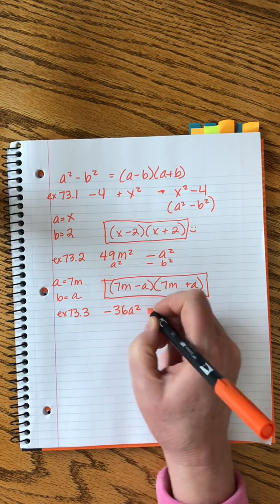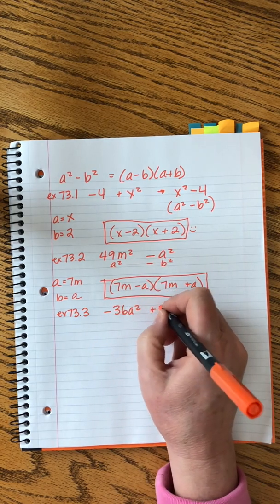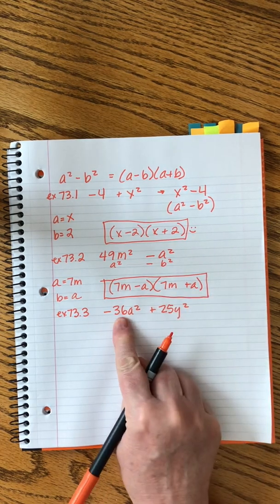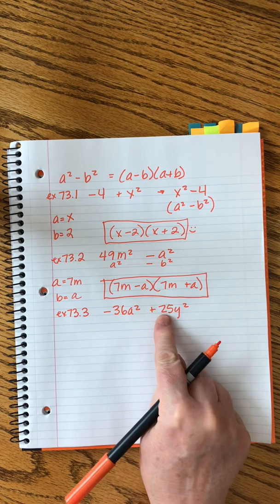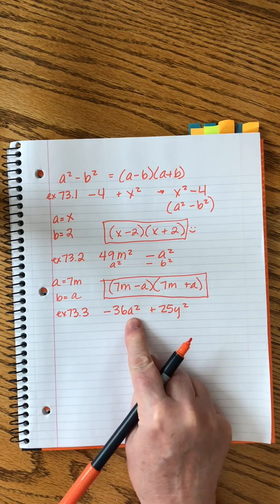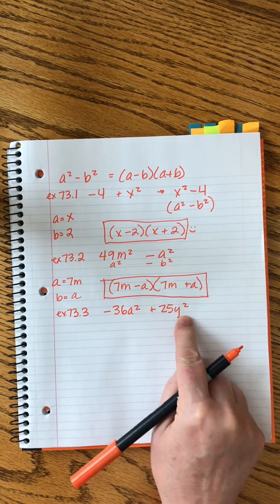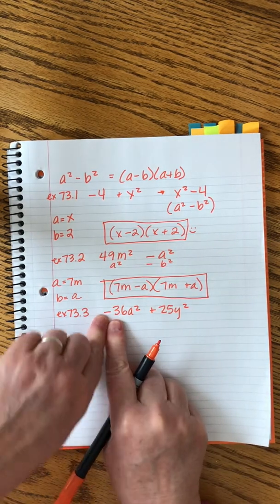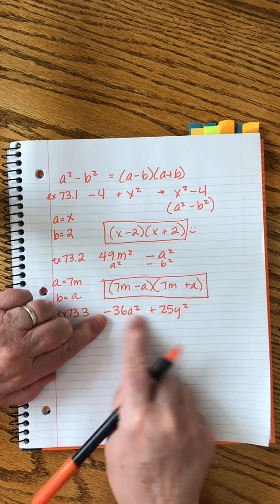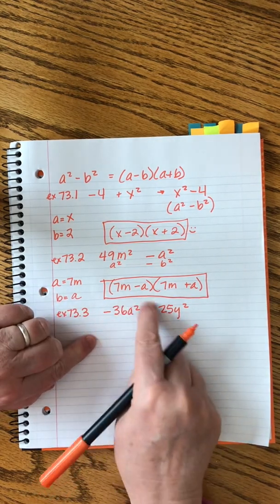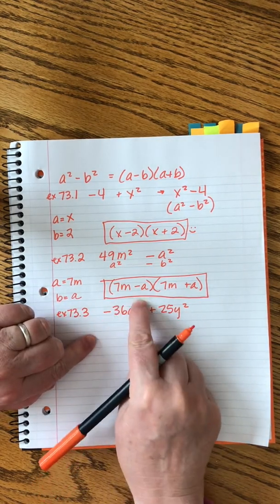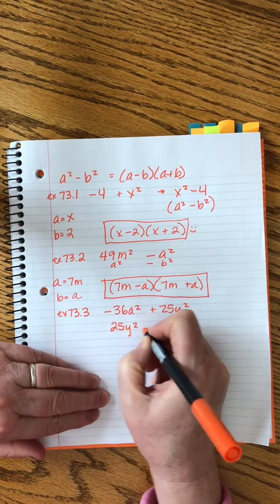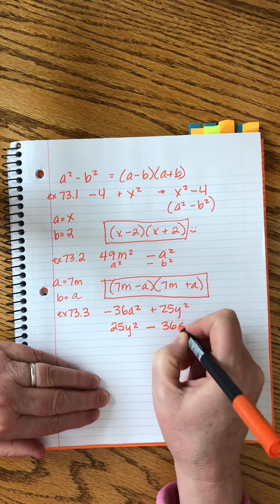Here's another one where John is being kooky. We see perfect squares, right? 36 and 25, that's 6 squared, that's 5 squared. Obviously, we could find the root of a squared and y squared. It's easy, right? But this minus sign is wrong. John has toyed with us again, so we have to rearrange. Again, we're not changing anything, so the signs are not changing. We just have to put the other one in front. So it's 25y squared minus 36a squared.